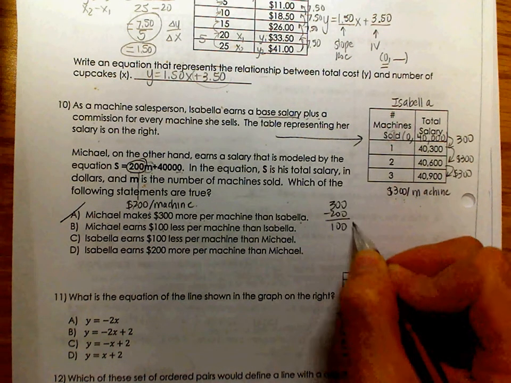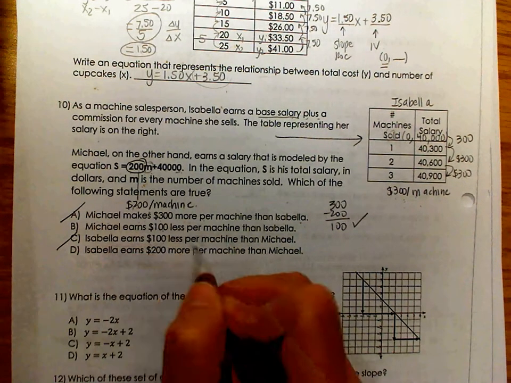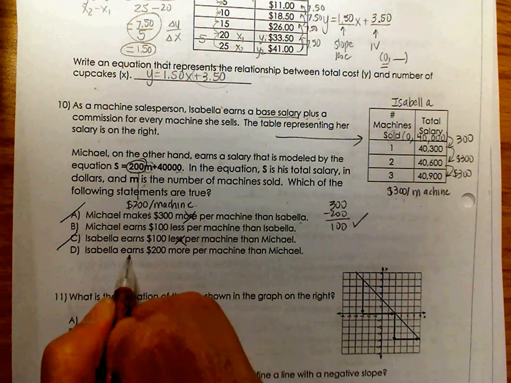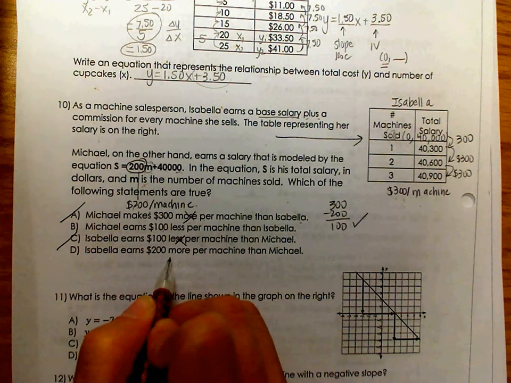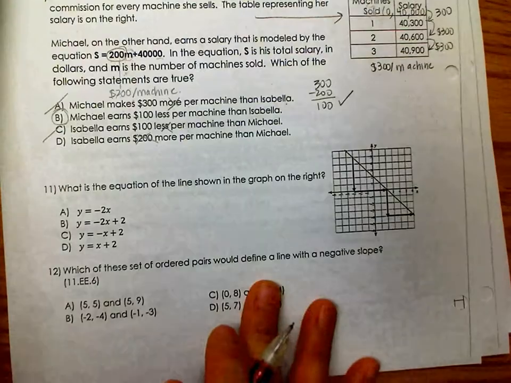Isabella earns $100 less per machine? No, because she's already making more, so that's wrong. And Isabella earns $200 more? No, she only makes $100 more per machine. So B is correct.